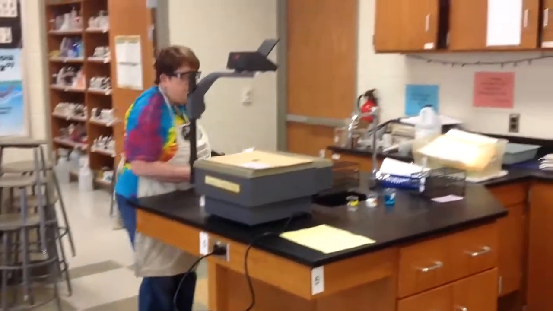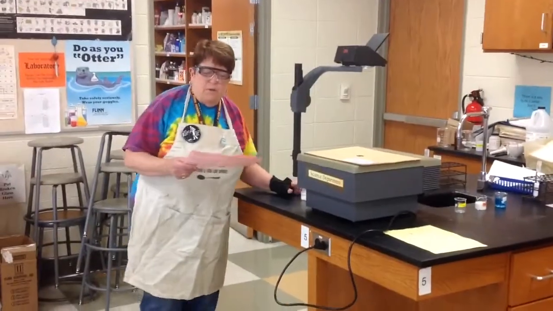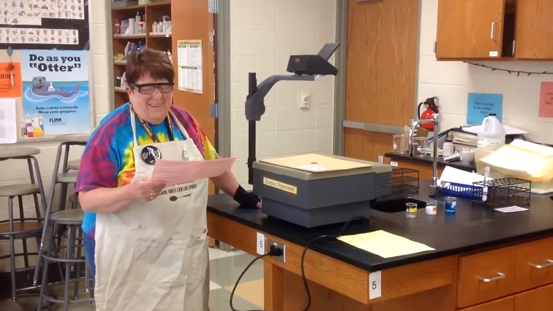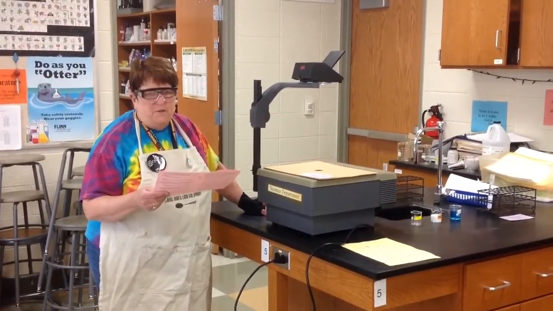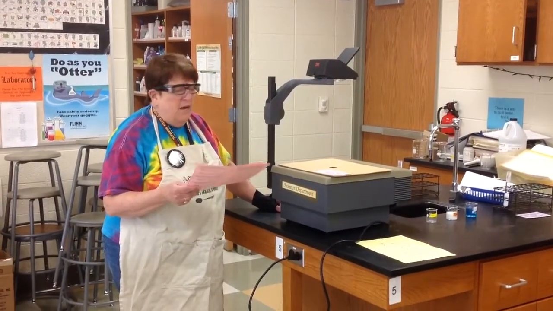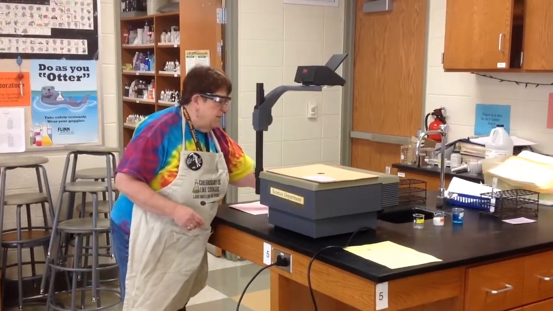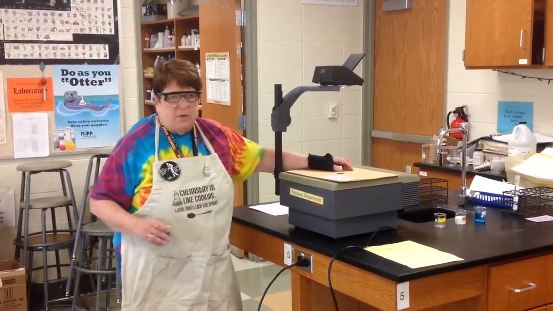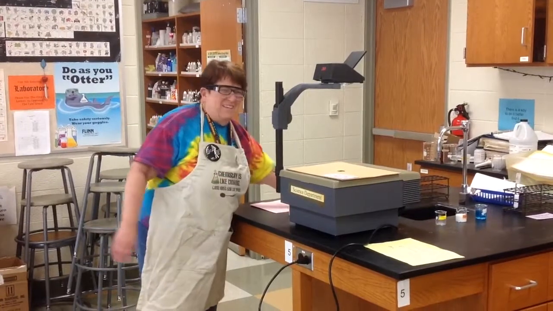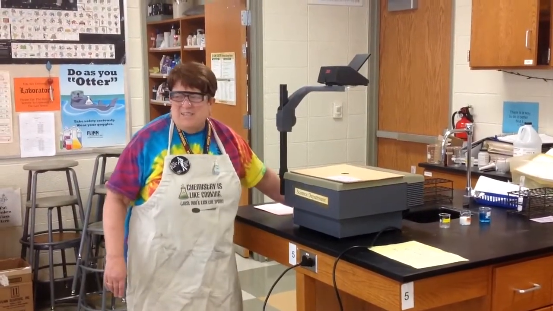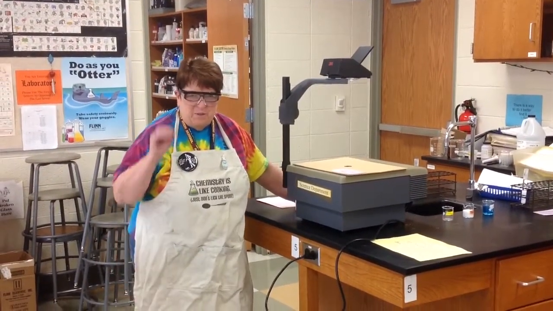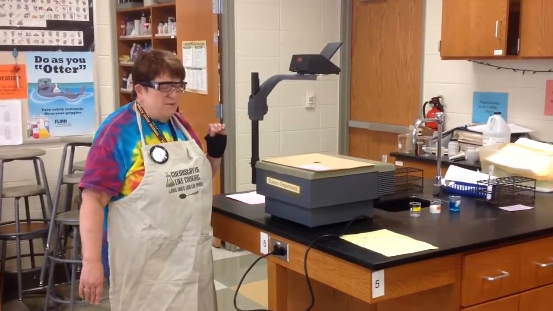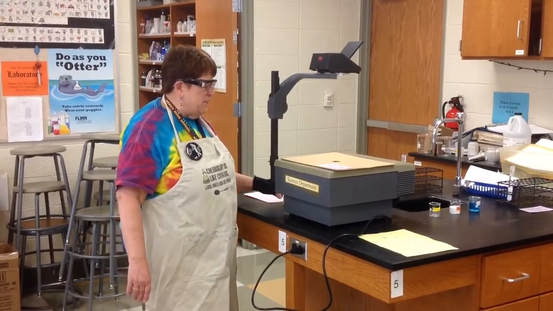At station 2, you're comparing solutions to suspensions and colloids, and you have a list of properties that you filled in on the chart. As you know, when you're looking at solutions, you don't see any particles in there. They're so small you can see through them. But if you have a suspension or a colloid, there might be something called the Tyndall effect.